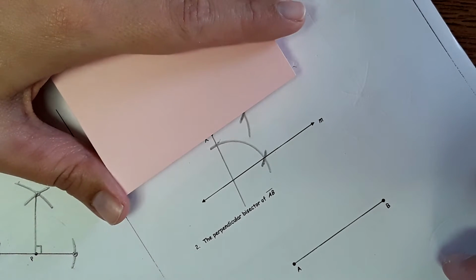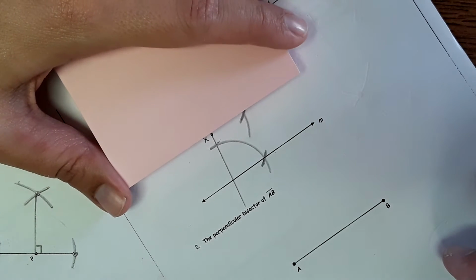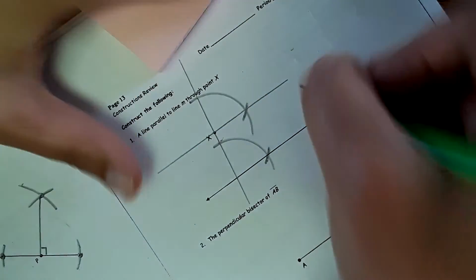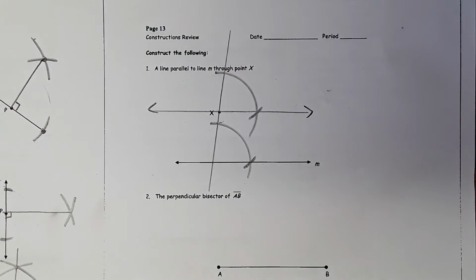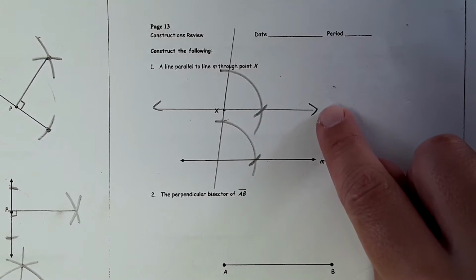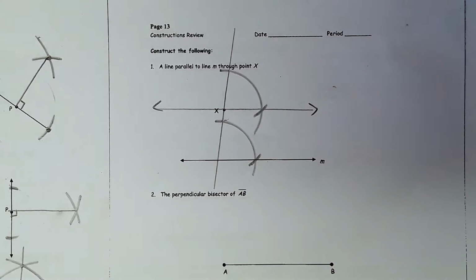Now, to make the parallel line, I'm going to draw a line through this point and this intersection, and it should be parallel to the line. There we go. This line often does not come out exactly parallel, so if yours didn't, it's okay, I understand.